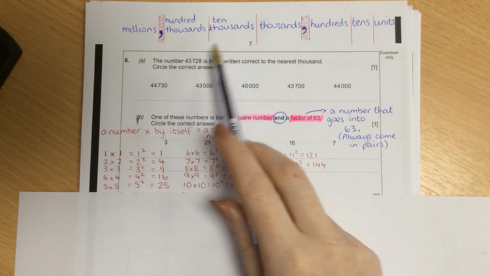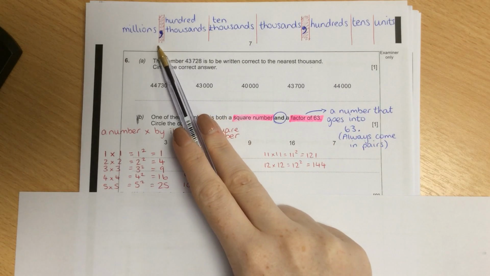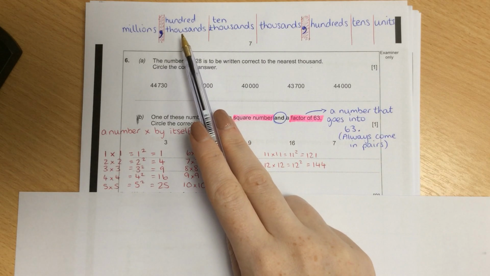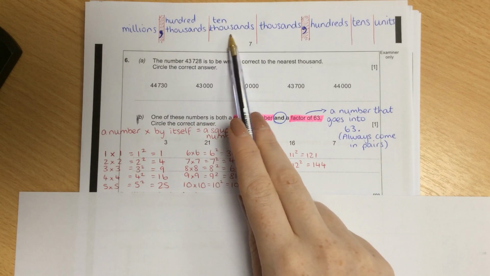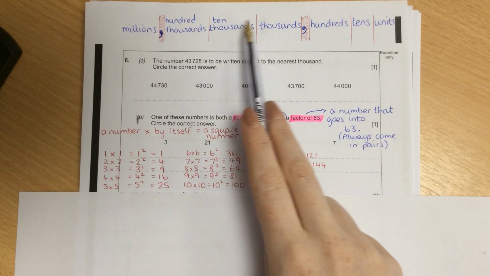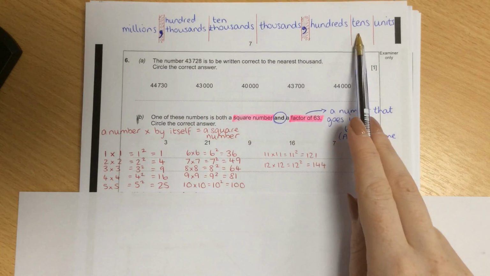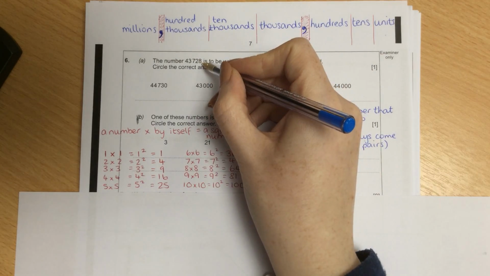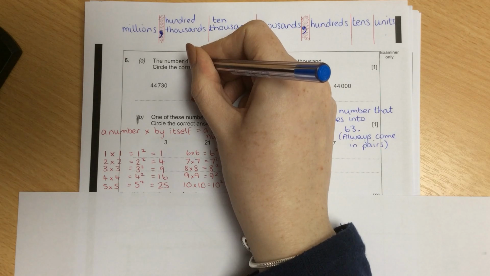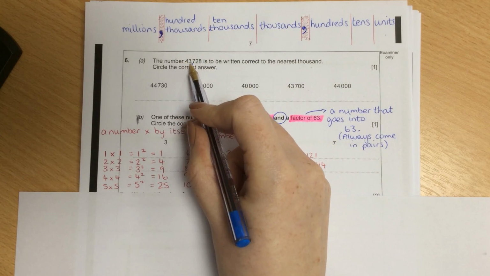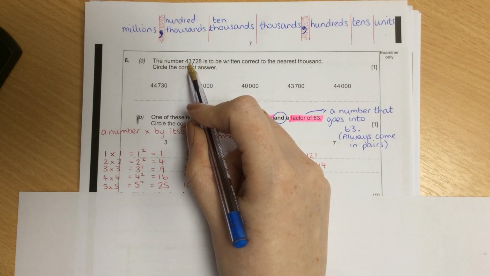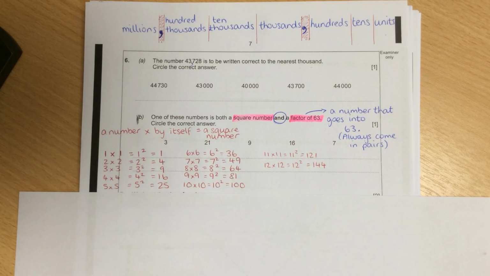So how do we write out our numbers? So we have millions here, and then there are 6 digits after the millions. So we've then got the 100,000s, 10,000s, thousands, kind of like the HTUs of the thousands, and then hundreds, tens and units. So when you're reading a number, it makes it easier for you to count back 3 and put a comma. So now there's no more there. So I can see that these are definitely my hundreds, tens and units. So that's 43,728. It says to round this correct to the nearest thousand.